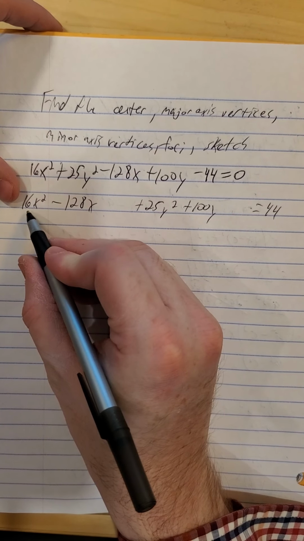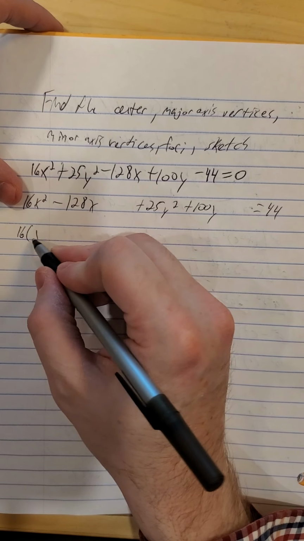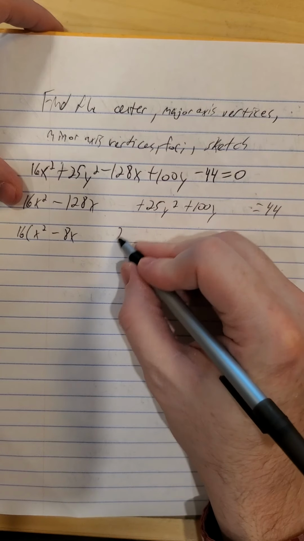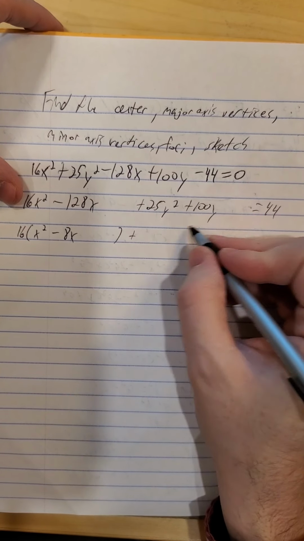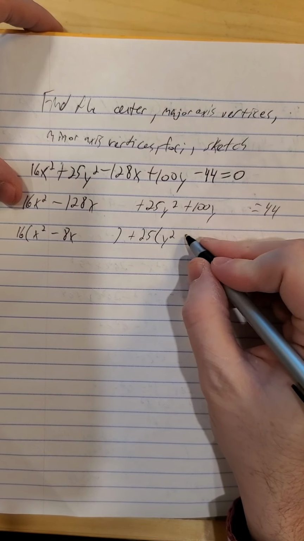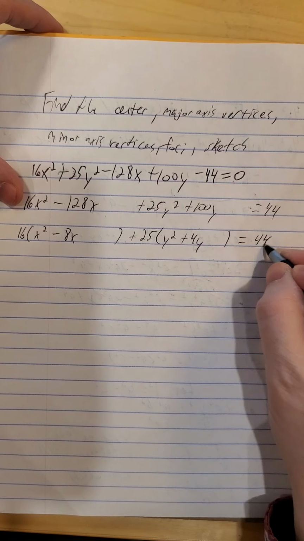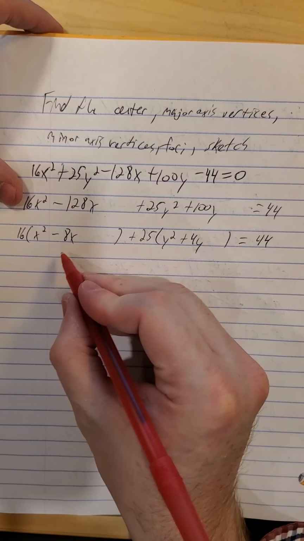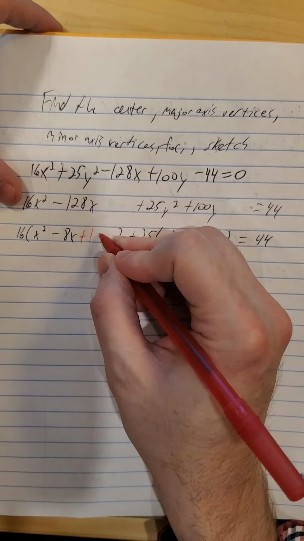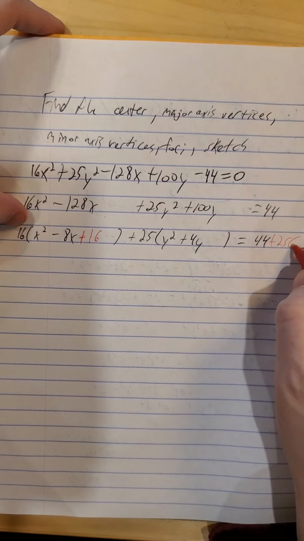So if we're going to complete the square, we're going to need to factor out the 16 on that one, leaving us x squared minus 8x. Same deal, if I want to complete the square on the y squared, I need to factor out that 25. So half of negative 8, negative 4, square that, you get a positive 16. 16 by 16 is really a plus 256.